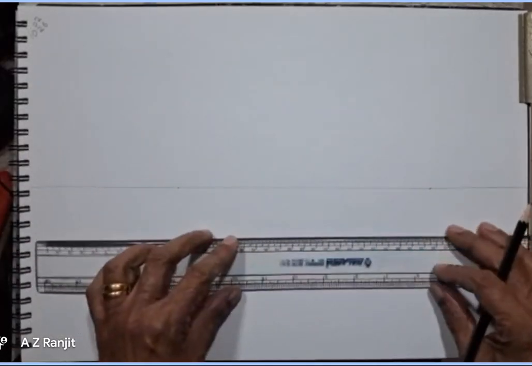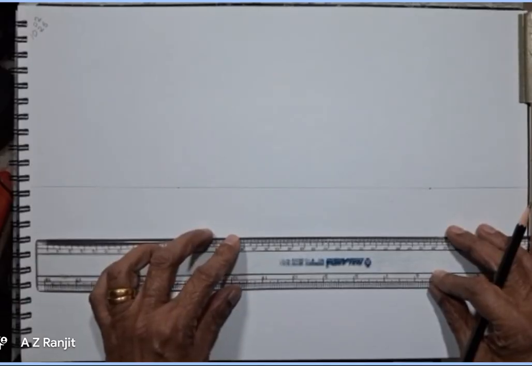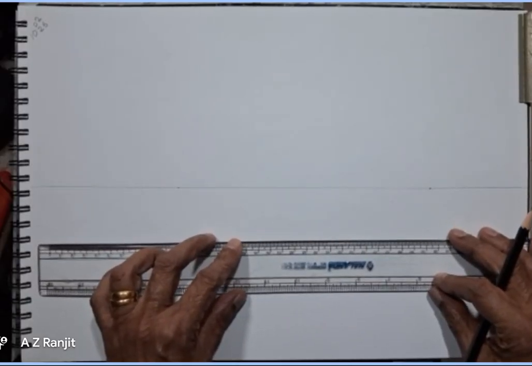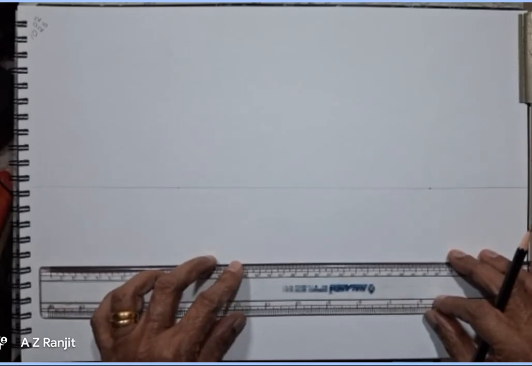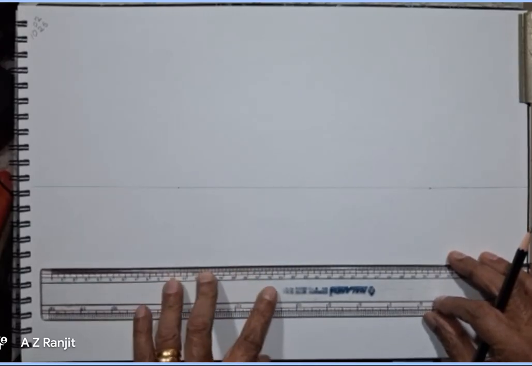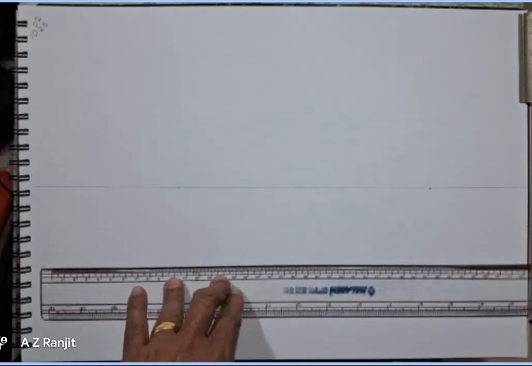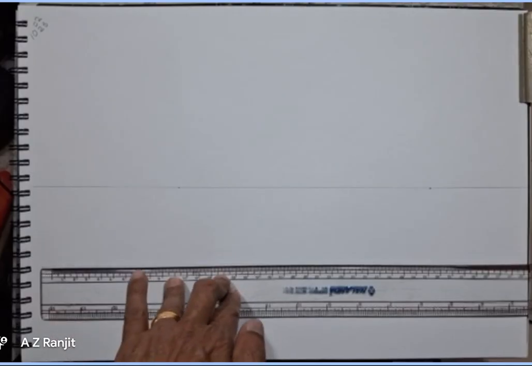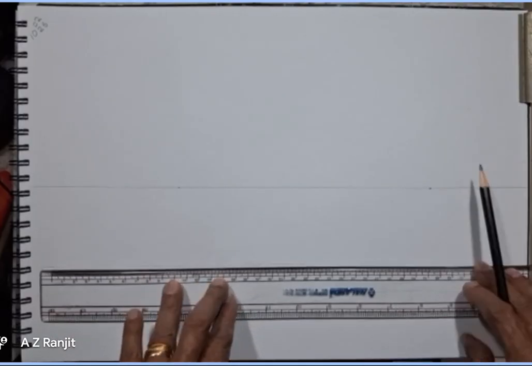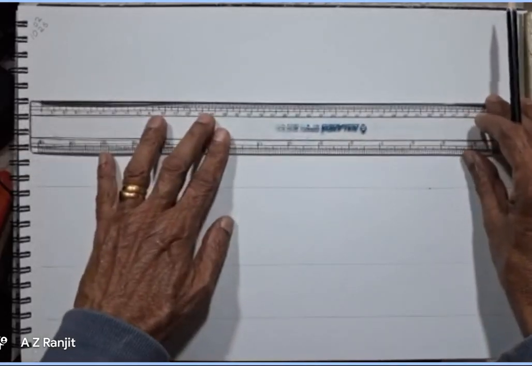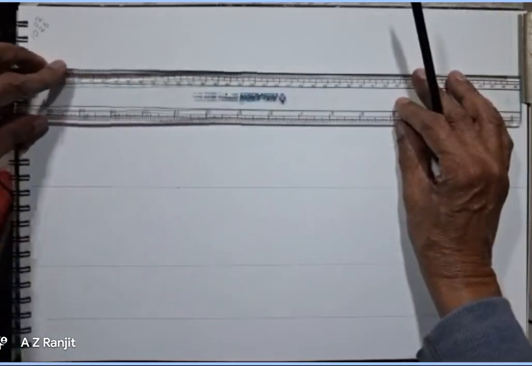Okay, that's enough. Now what I'm going to do is draw a few rectangles of different dimension, size, whatever we are going to be calling it. I'm going to be drawing a few lines like that, and a few lines here.